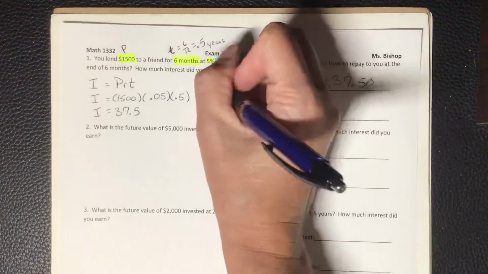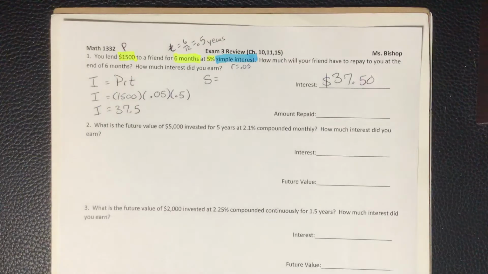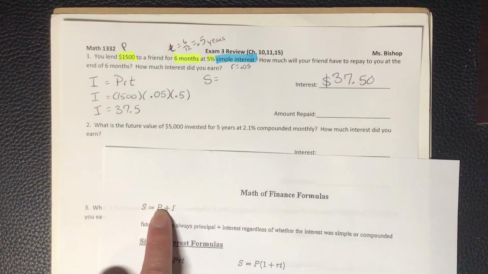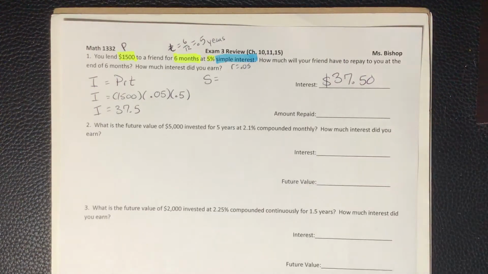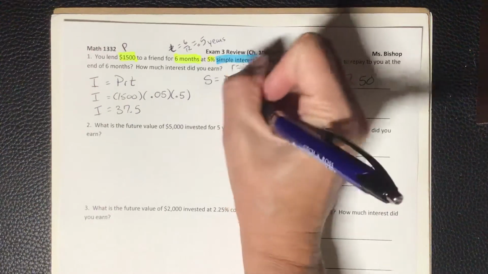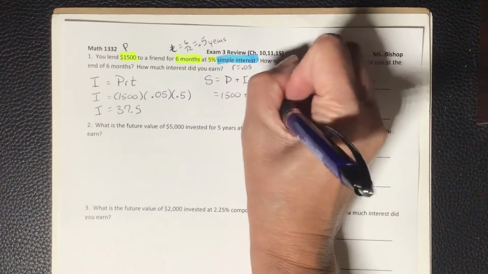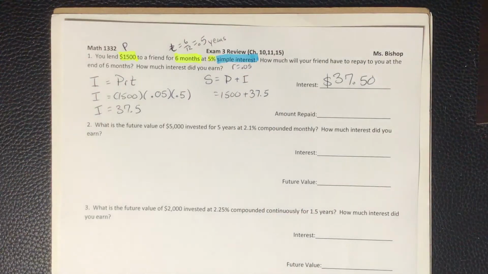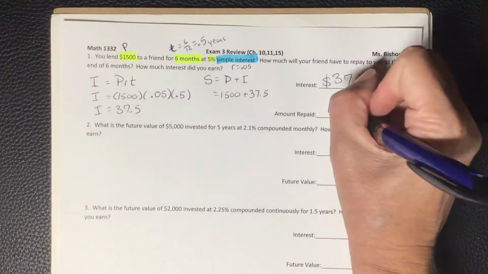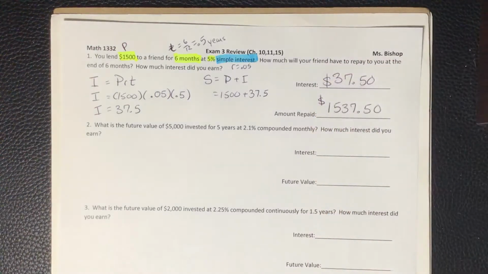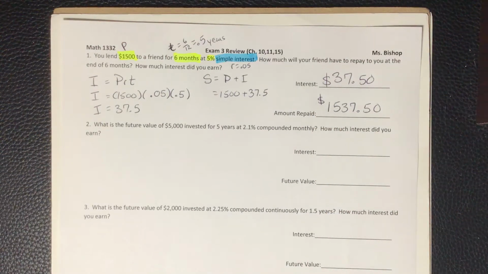Now we also want to do the amount repaid. This is also known as future value. And remember, for all of our types of interest, the future value is always the principal plus the interest. Okay, so we know that the principal was $1,500. That's how much you loaned to your friend, plus the interest. So they're going to pay you back everything that they borrowed plus the $37.50, and that's going to give a total value of $1,537.50. So that would be the amount repaid.